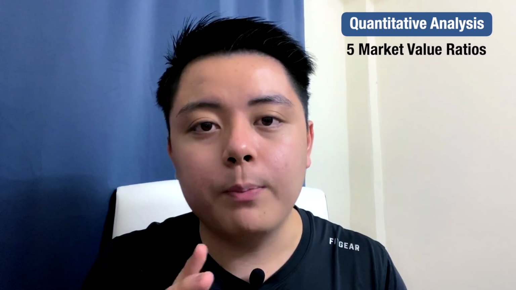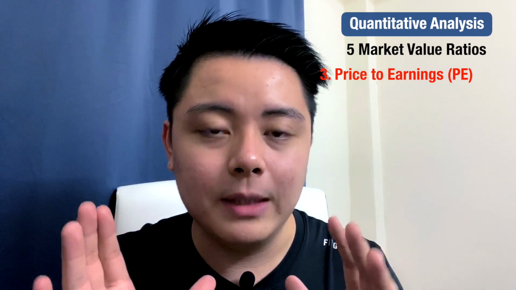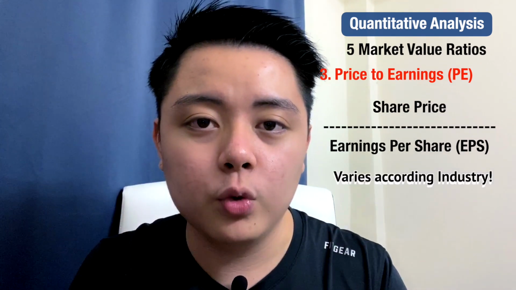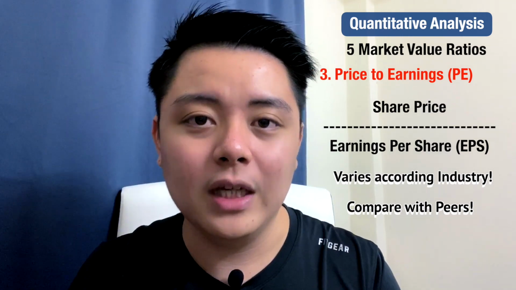The third one will be the price to earnings ratio, or we call it the PE ratio. So the PE ratio is calculated by using its share price divided by its earnings per share. And generally, the PE ratio ranges around 10 to 15 to 20. So it varies according to industry. So it is best for you to compare with the peers in the same industry.